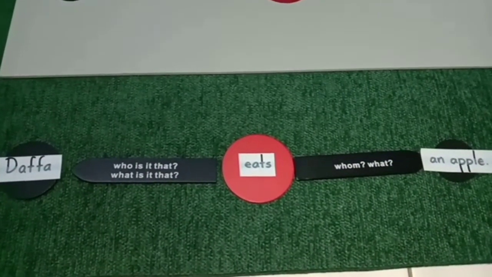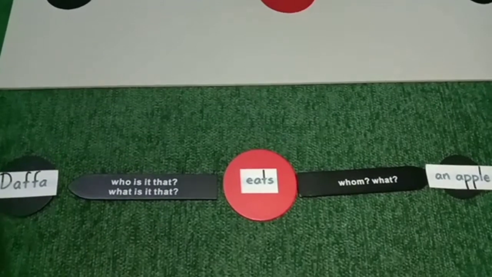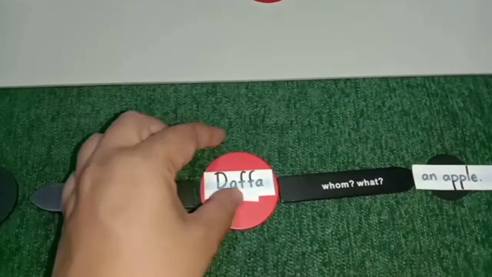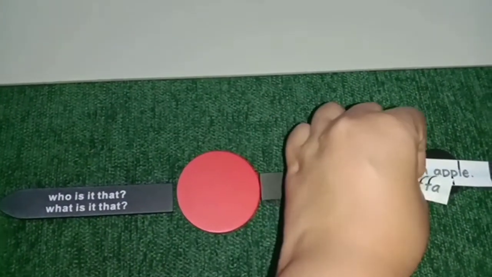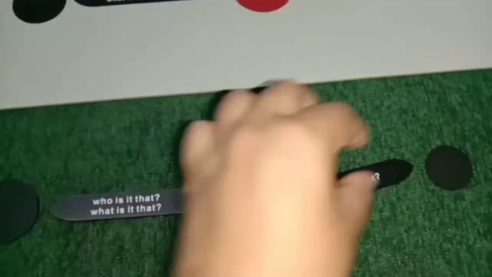Okay, now we're going to move on to the other sentences, and we're going to do the same like before.